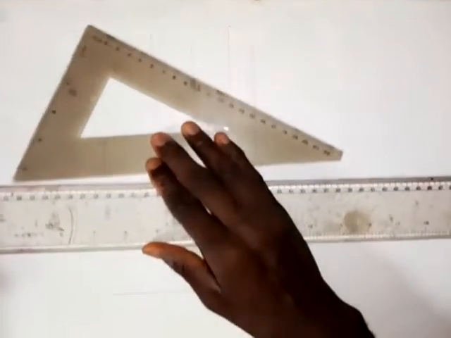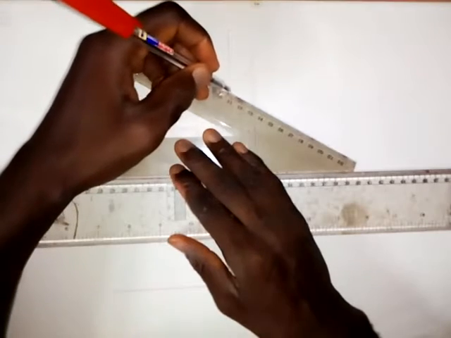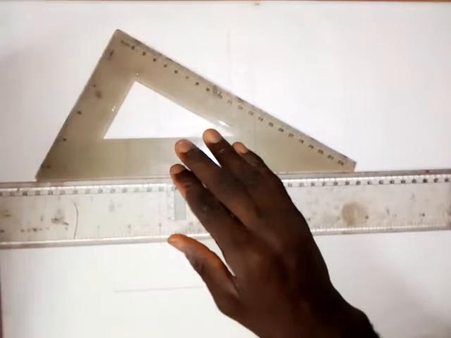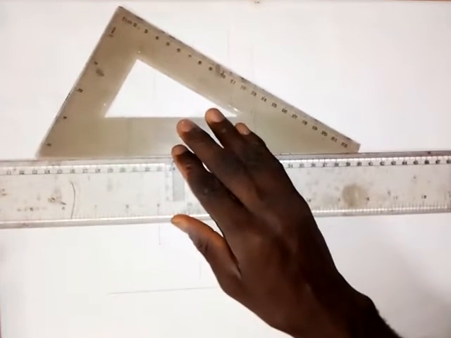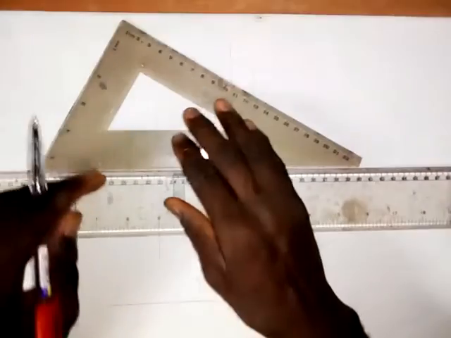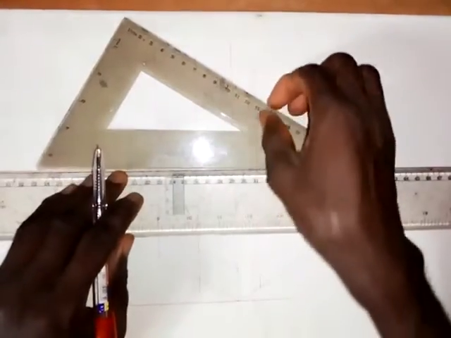And then I'll go up here and draw another center line here. Then I will come up here and draw a line in this direction.